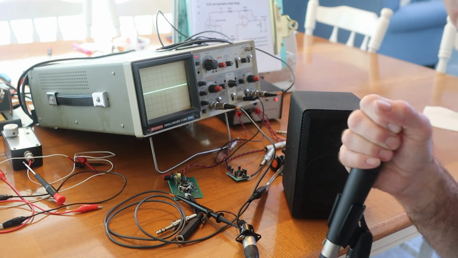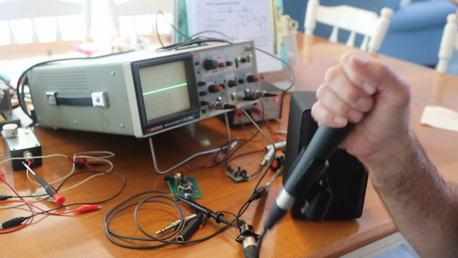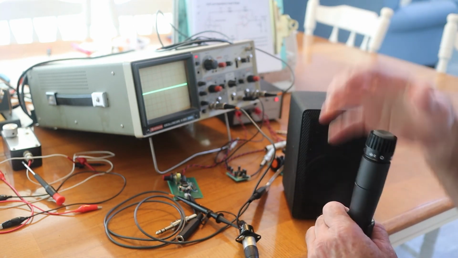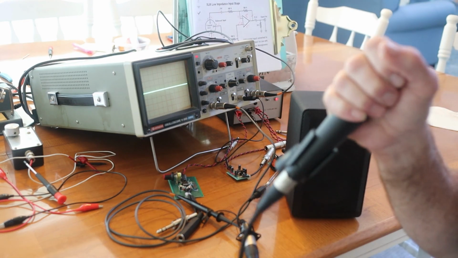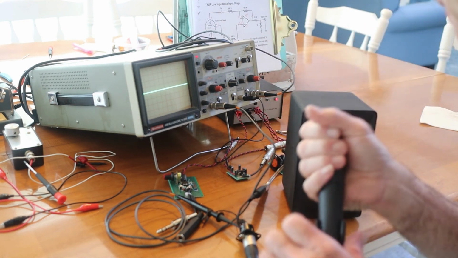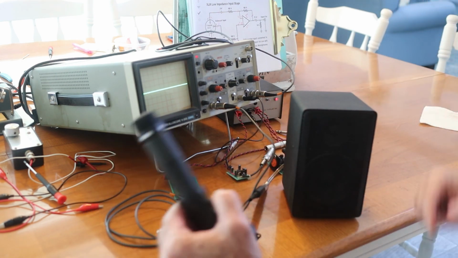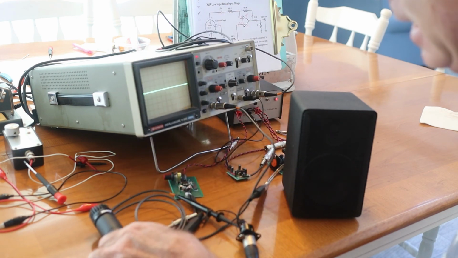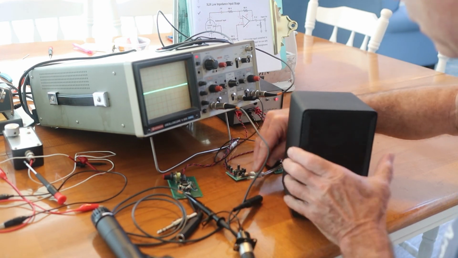Ooh, what happened to my signal? Did it just kill the SM57? There's nothing, almost nothing. Look at that. Still the same 50 millivolt scale. Nothing's changed, but I'm not getting a signal. That's because I've overloaded this. I'm trying to drive an 8 ohm speaker with a 330 ohm source. Can't be done. As you can see. Now, did I kill the SM57 doing that? Did I hurt it? Let's see.